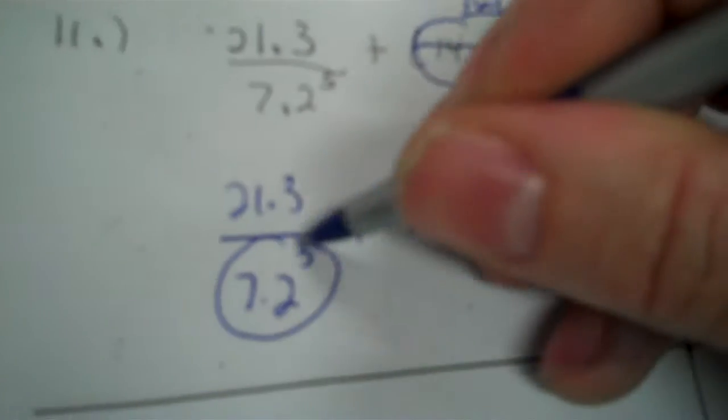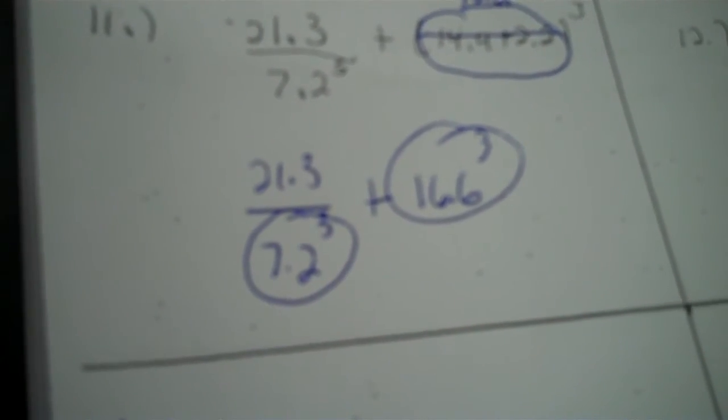Exponents, you have them here and here. 7.2 to the 3rd rounded is 373.25. 16.6 to the 3rd rounded is 4574.30.